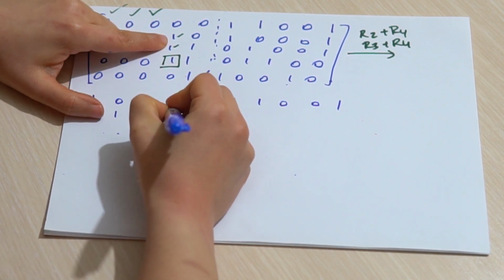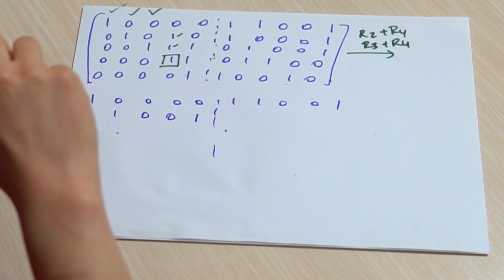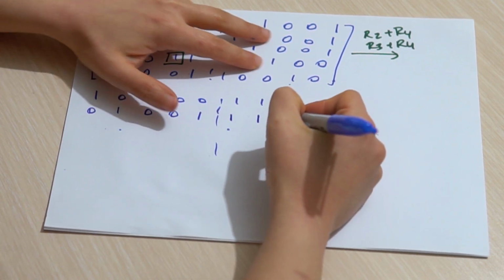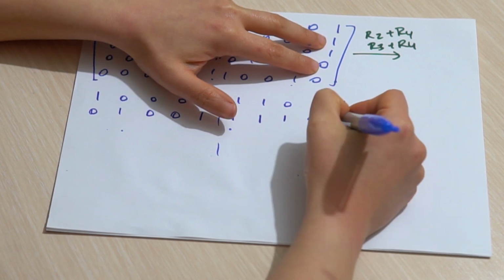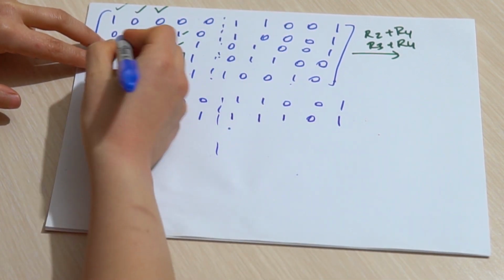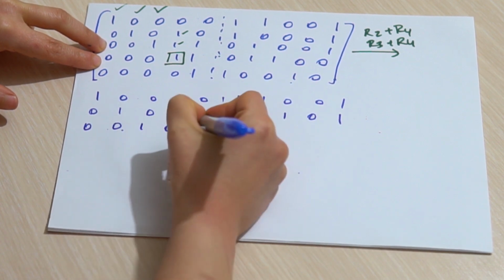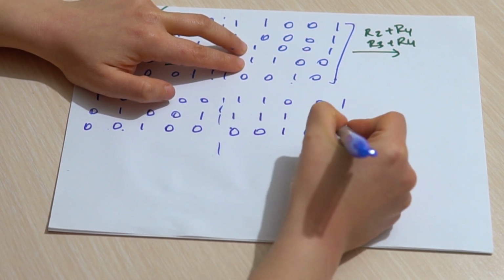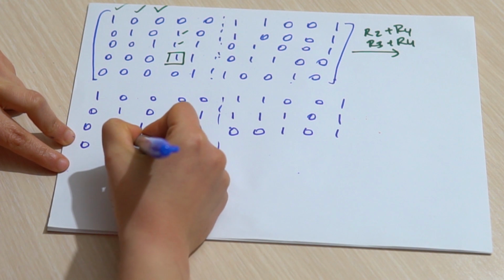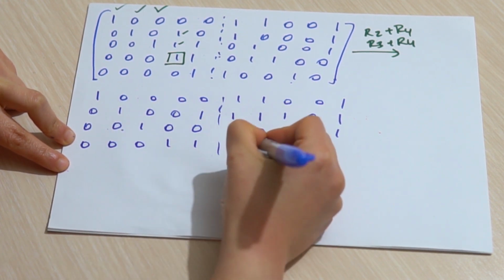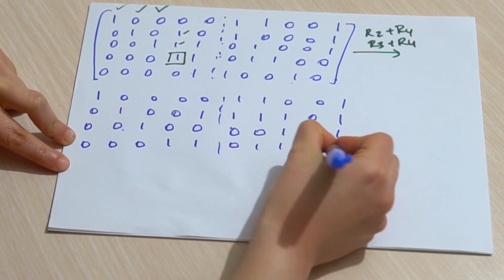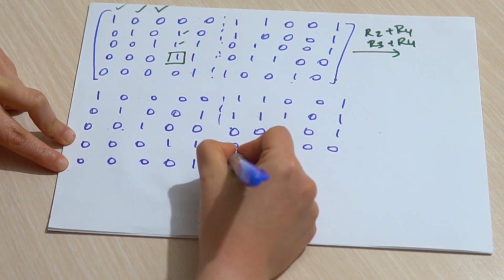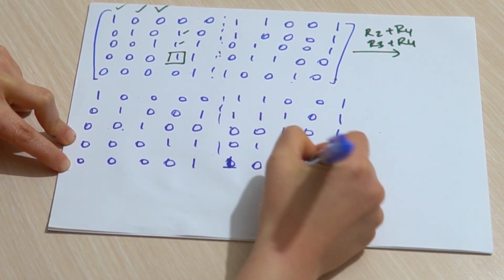There is nothing here. This will be the same. Then I will have 0 1, and I will have 1 1 1 0 1. And let's get this row 0 0 1 0 0 and 0 0, 1, 0, 0, 1, 0, 0, 0, 1, 1, 0, 1, 1, 0, 0, this will be the same.